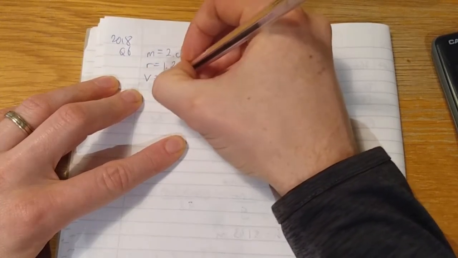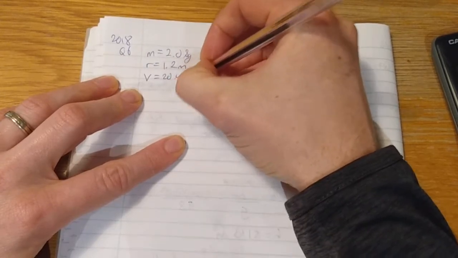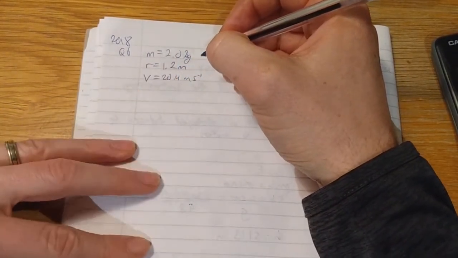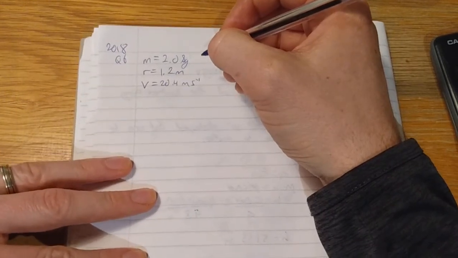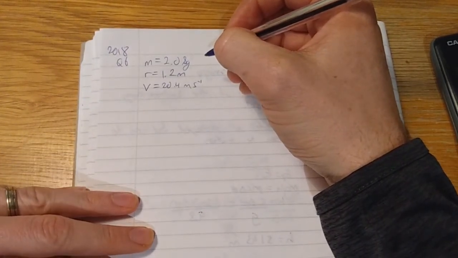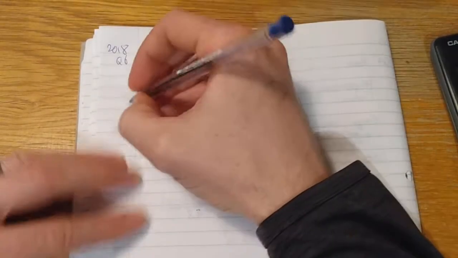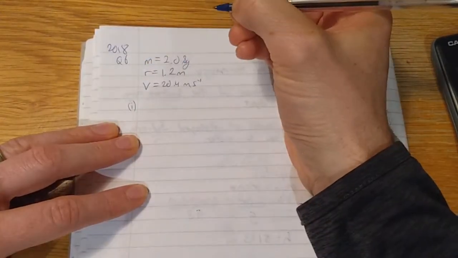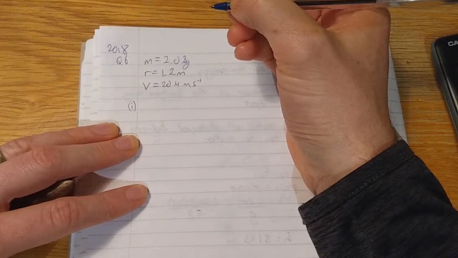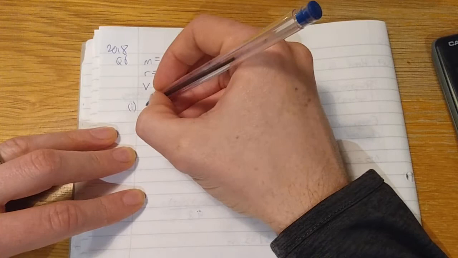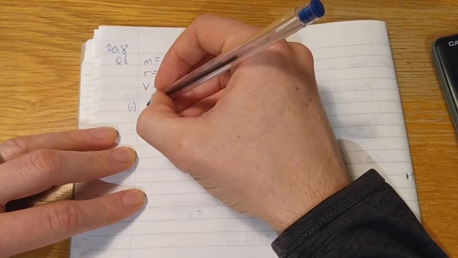20.4 meters per second. They don't say linear velocity, but because it's meters per second, we're going to go with linear velocity when he releases it. Okay, derive an expression to show the relationship between the radius, velocity and angular velocity. The first question has nothing to do with the specific event. So, radius, velocity and angular velocity.